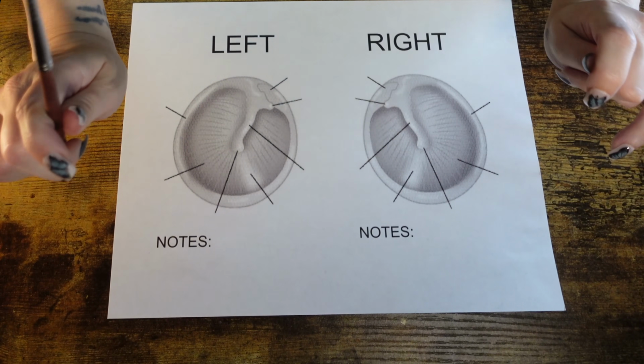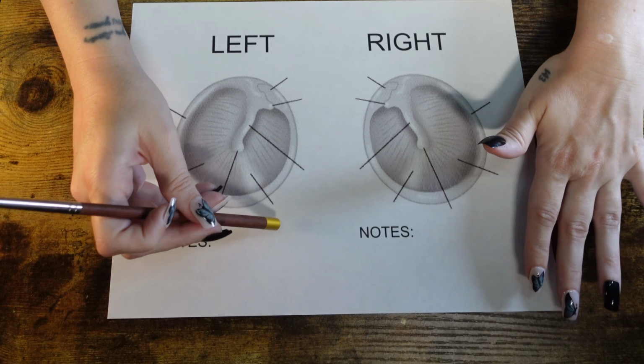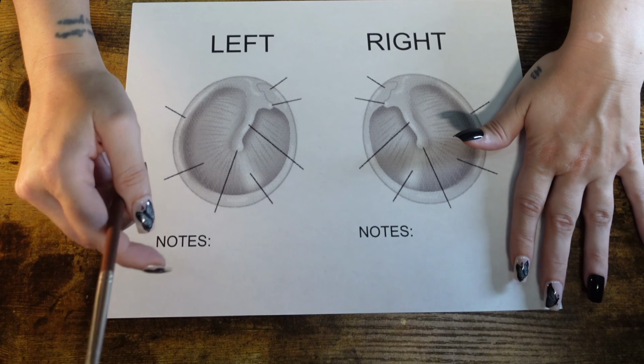So my notes tend to be a bit on the fly.